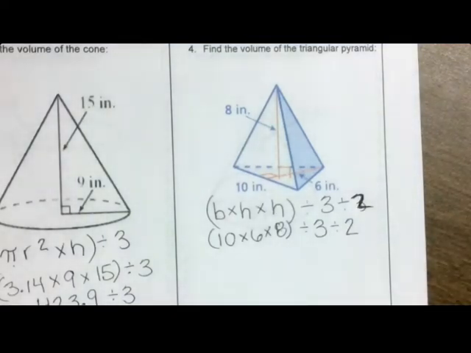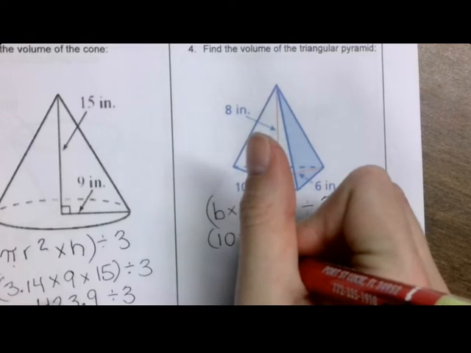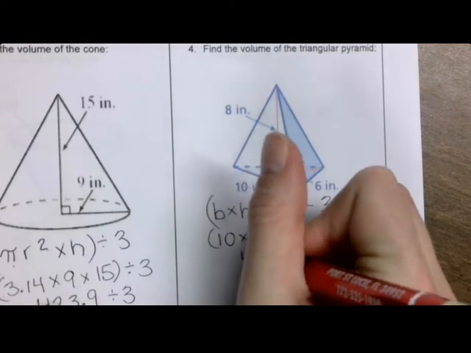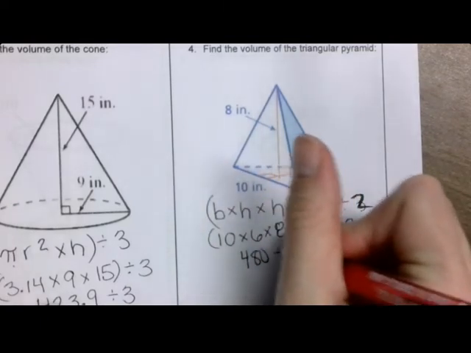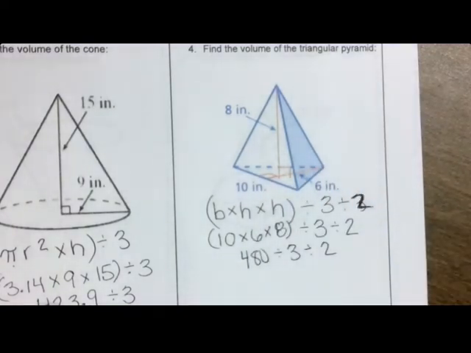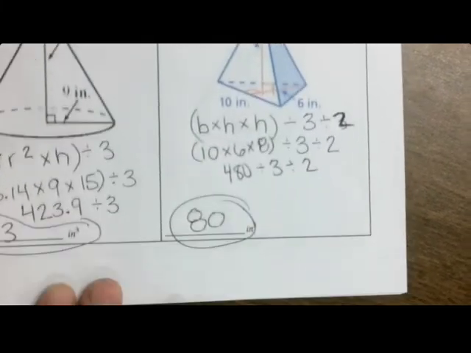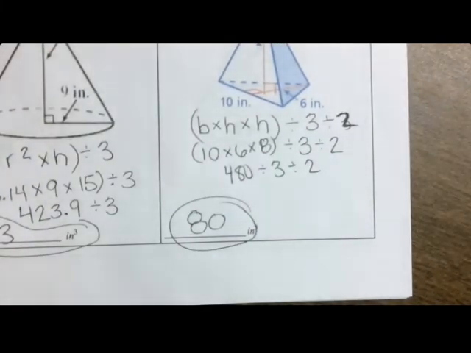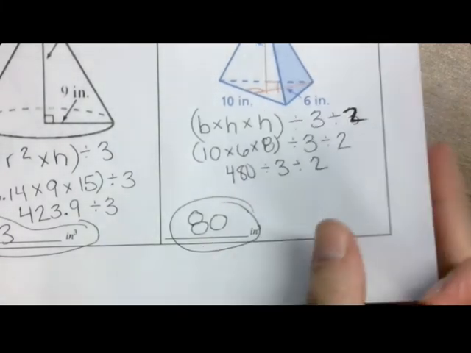So it's 10 times 6 times 8. Good, 480. Divide that answer by 3. Then divide that answer by 2. And what do you get? 80 inches cubed. Again, this should be enough of these formulas and everything to get you to that 75 that you need to get on IXL. Okay?